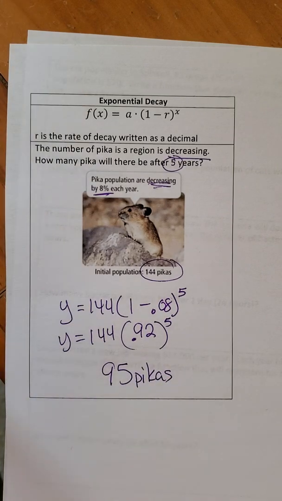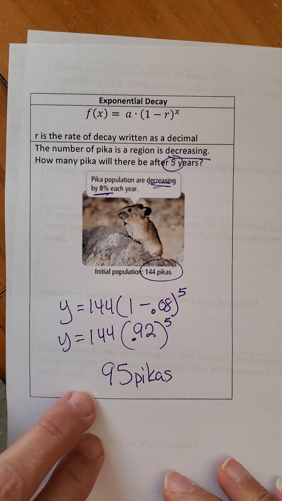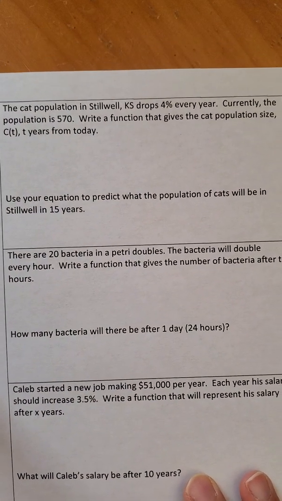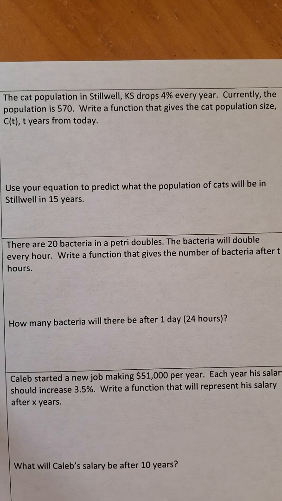In 5 years. That's how many we'd have. Okay, we're going to try a few examples, and on each example, I want you to look at that problem. I'm going to read it, pause, try to set up the equation by yourself, and then try to do it by yourself, and then come back to the video.